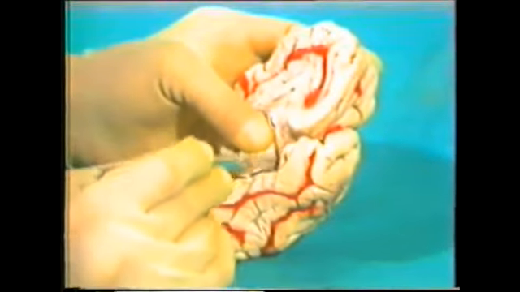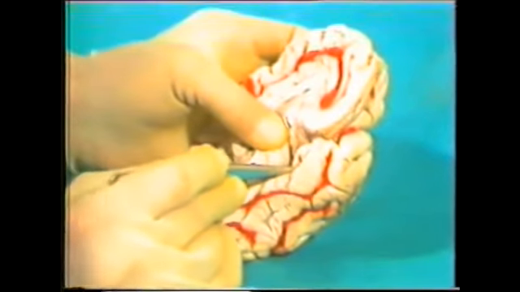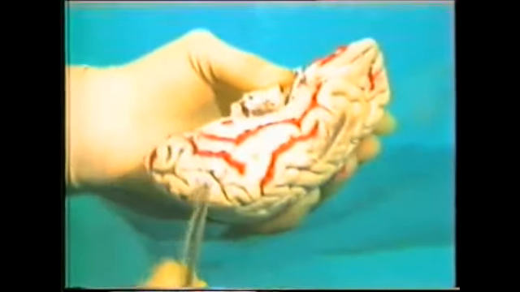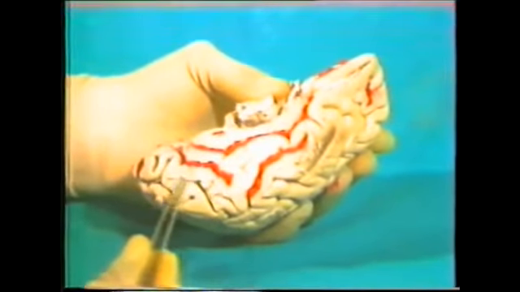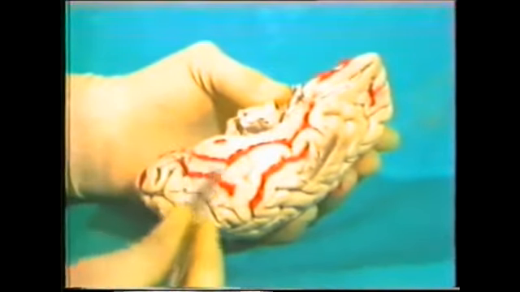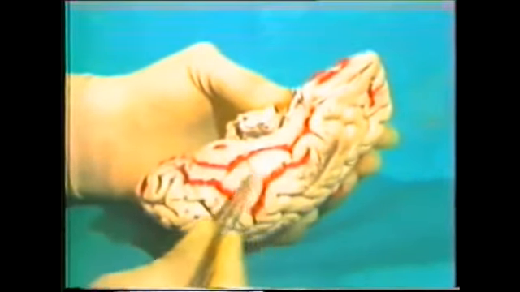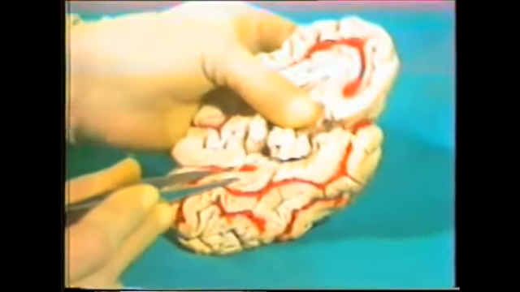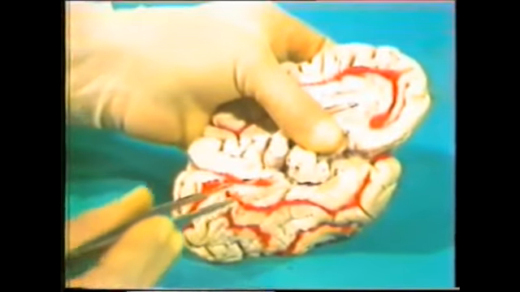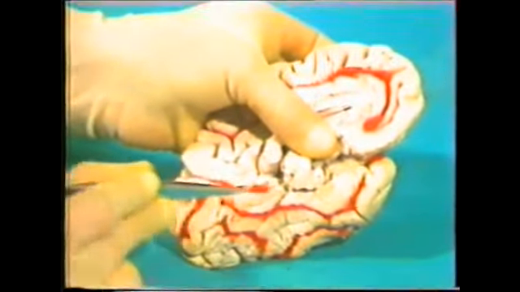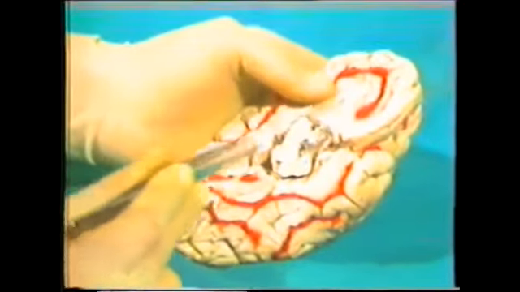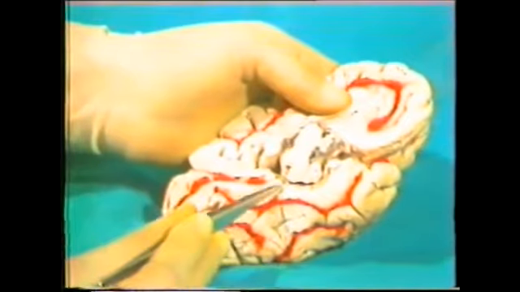The gyri of this surface are as follows from lateral to medial. This is the lateral occipito-temporal gyrus. This is the medial occipito-temporal gyrus. This is the lingual gyrus, which is a center for vision. It runs below the stem of the calcarine sulcus and continues forwards below the splenium to merge into the para-hippocampal gyrus.